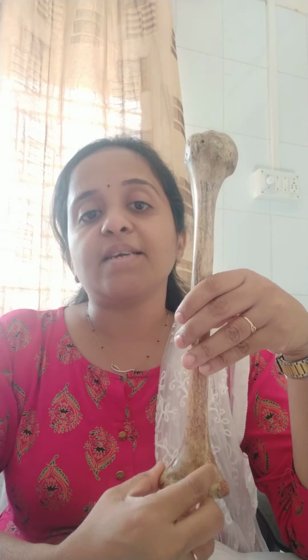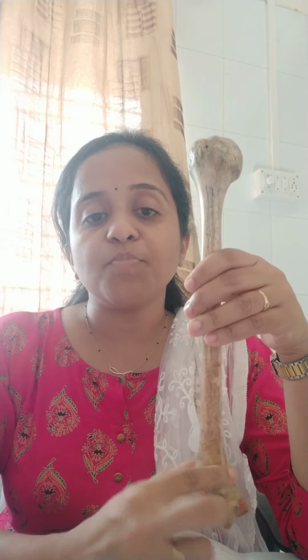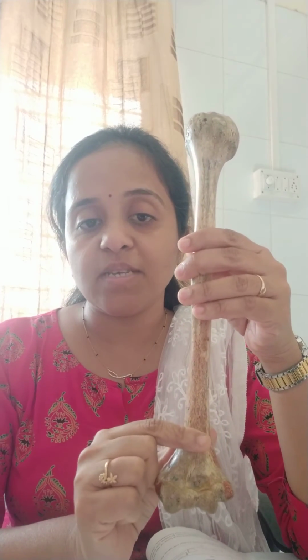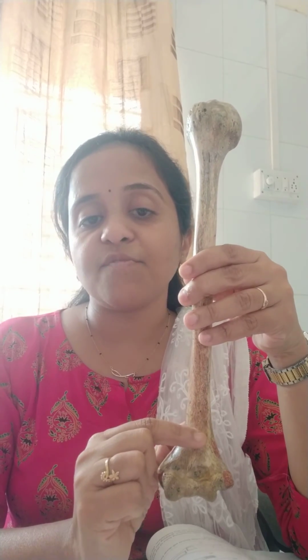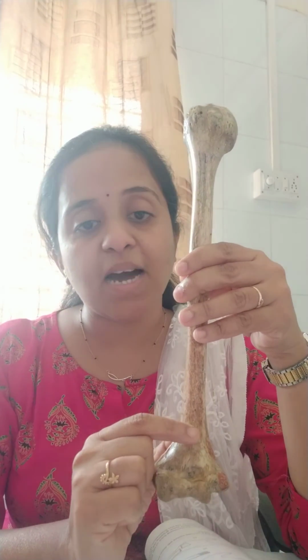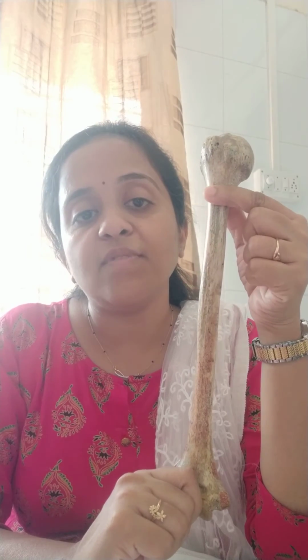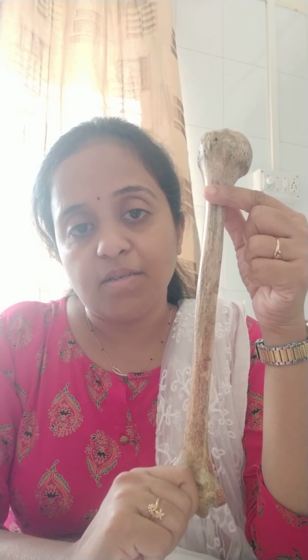Now coming to the clinical anatomy, supracondylar fractures are very common in the humerus when there is a fall on the outstretched hand. But in this supracondylar fracture, there could be injury to the brachial artery also, which can lead to Volkmann's ischemic contracture. Then fractures are also common at the surgical neck, which may even damage the axillary nerve. Then in dislocations of the shoulder, the humeral head usually dislocates inferiorly.